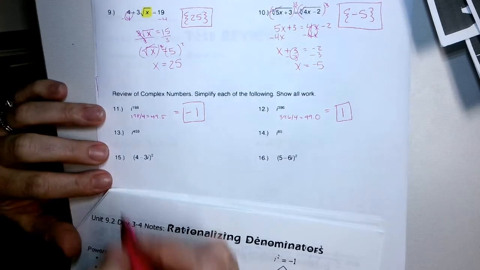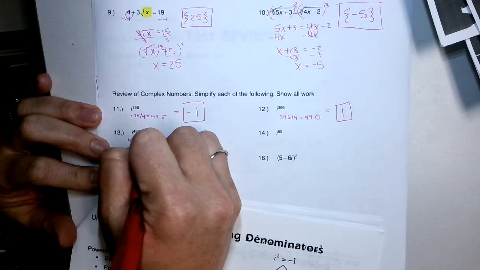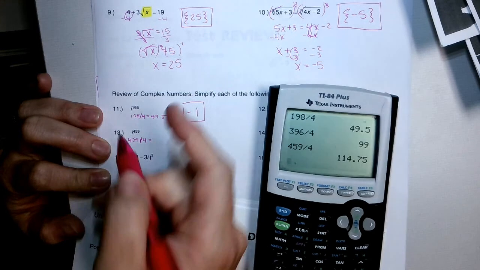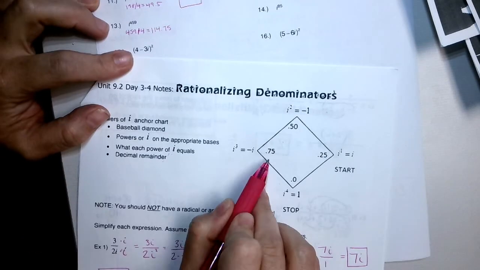Here we have 459, so 459 divided by 4. That gives me 114.75. 0.75 tells me that it's going to be -i.